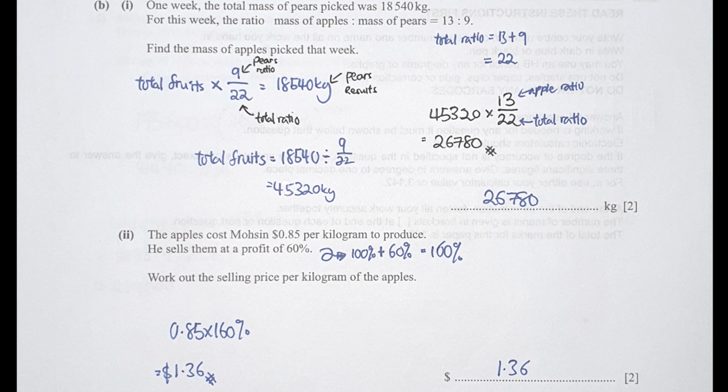Then you'll get your final results as 26,780. As for the next part, the keyword is hidden in "he sell them at a profit of 60%". So the 100% is the original cost, the 60% is the profit they make. So 0.85 times 160%, you should get 1.36 as your final result.